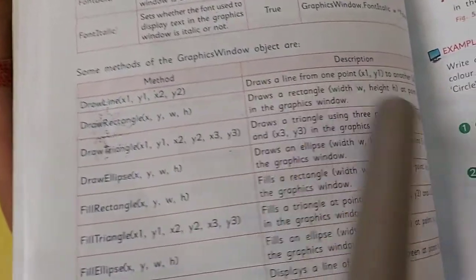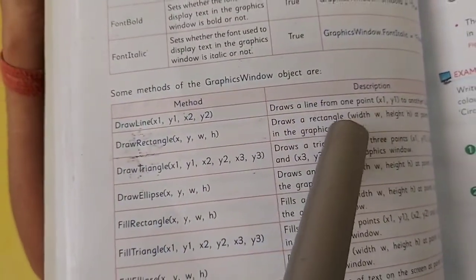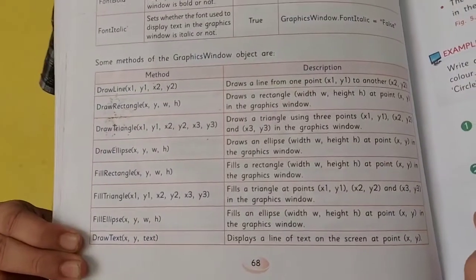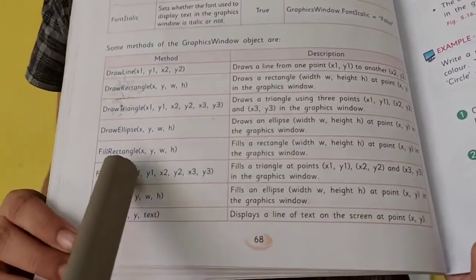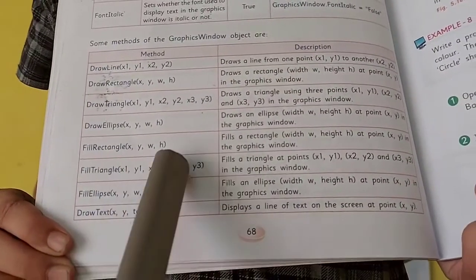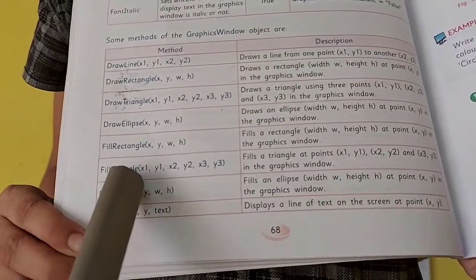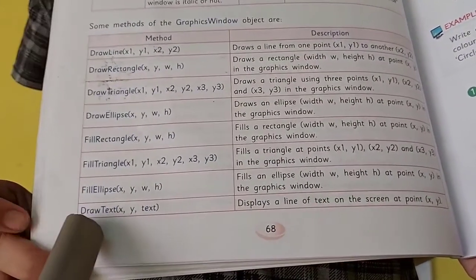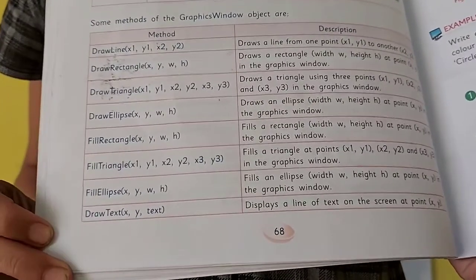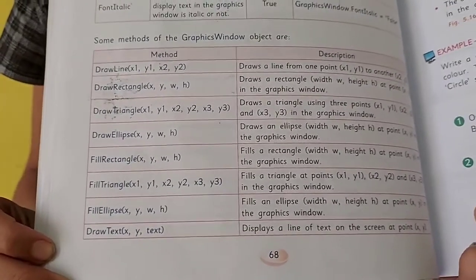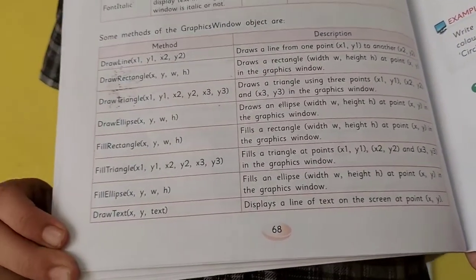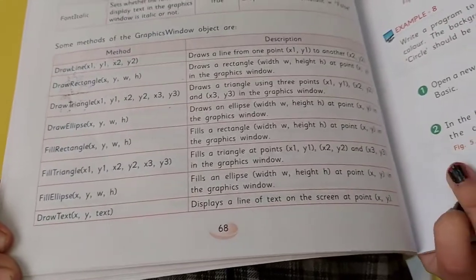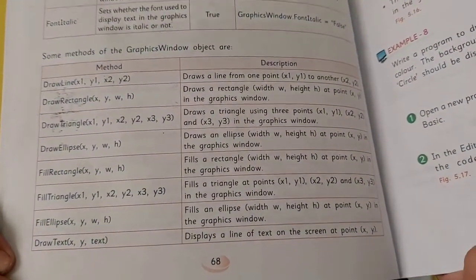This will help you to draw a rectangle of width w and height h. Okay, then you can draw a triangle by this, then draw ellipse, then rectangle. You can fill your rectangle with some colors. Okay, then fill triangle, draw text. So all these things can be done by using different methods. Okay, you have to just put the measurement of how much you want the width, how much you want the height, then the graphics will give you the result.